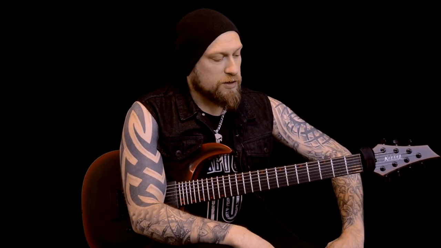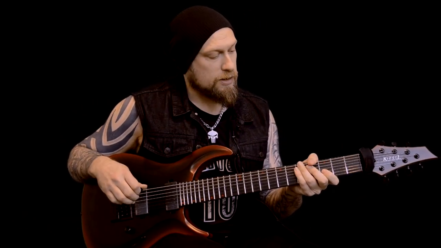Okay, so we've gone through all of the mode names and we've learnt the shapes that are associated with those names. Now another way you can practice this is to do it all from one position. So say for example, we're going to go all the way down to the G note again on the low E string.